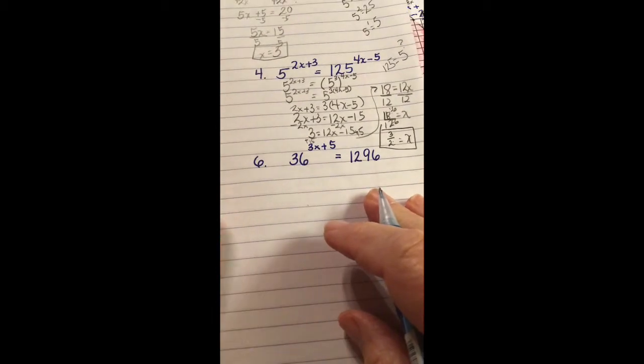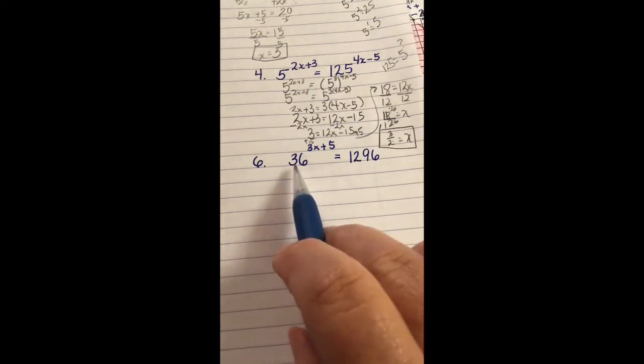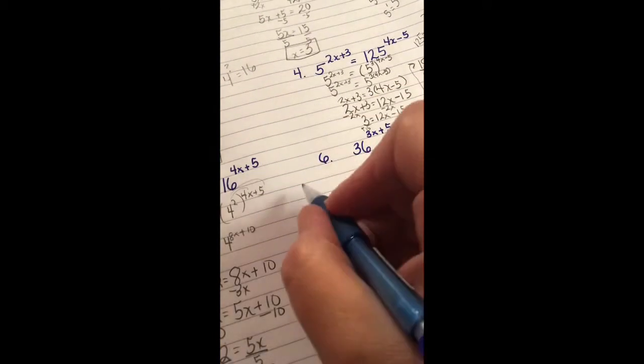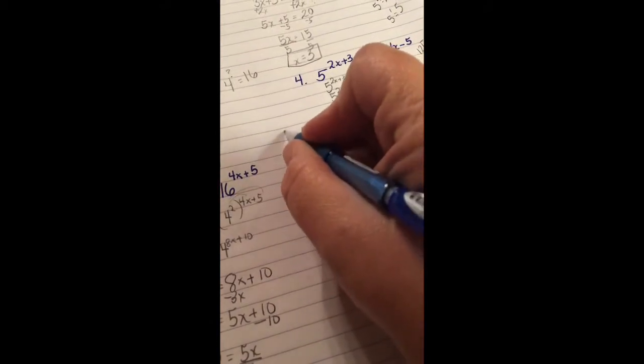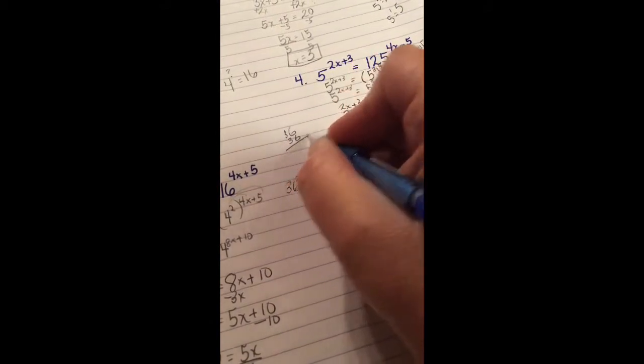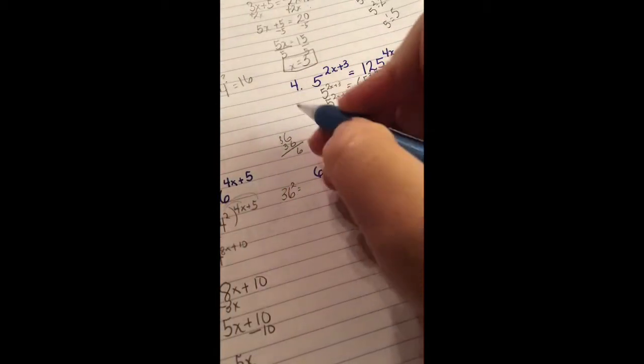Okay, now let's look at the last one. I've got one more, then I'm finished with this lesson. Okay, now again, we have two different bases. 36 to the second power. I do not know that off the top of my head. I do not believe, though, it's 1,296, but we'll multiply it out to see.